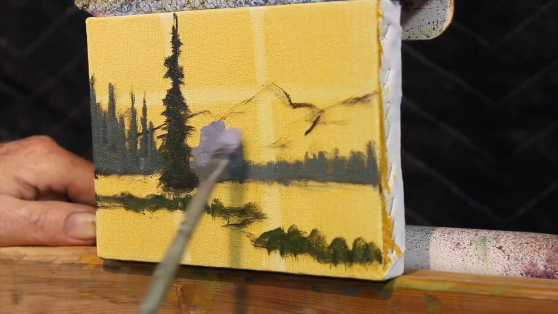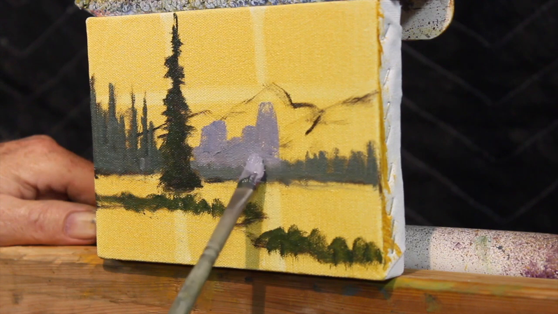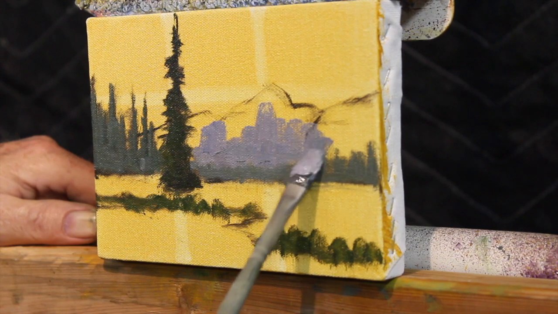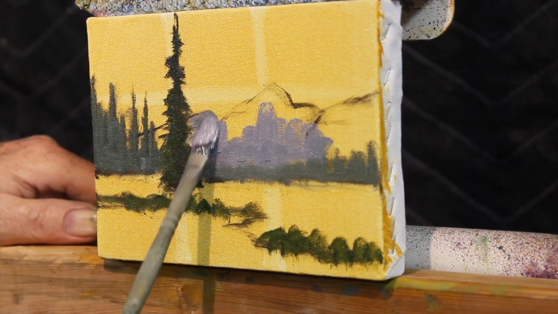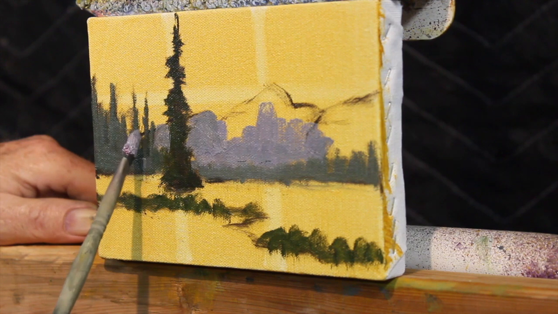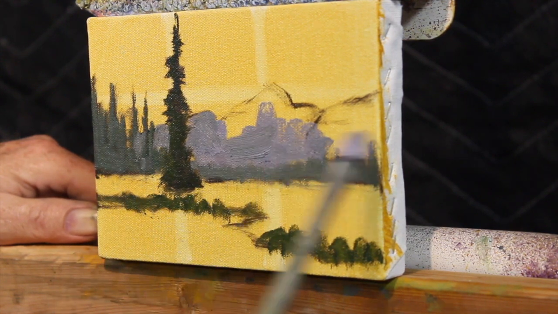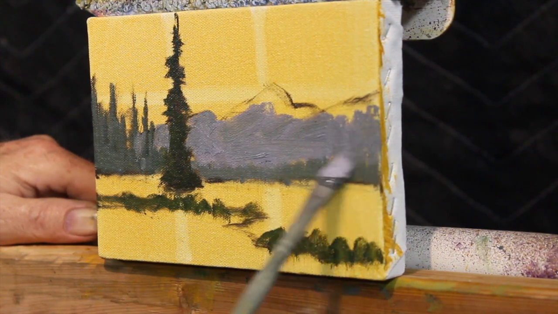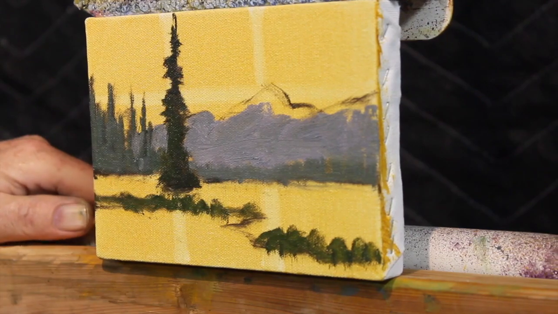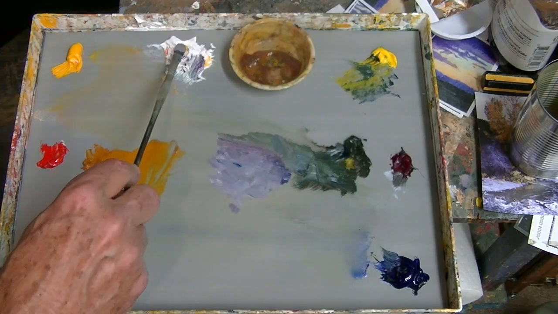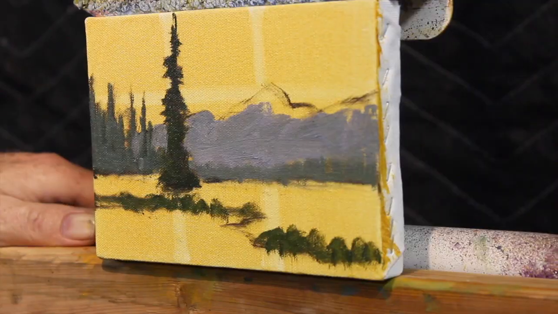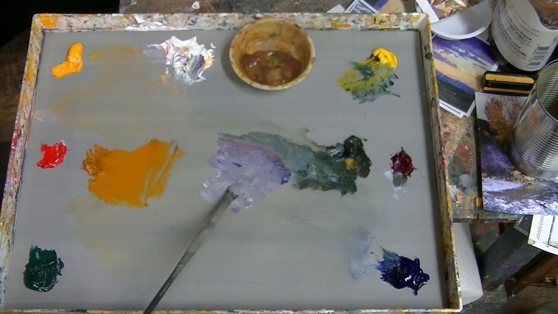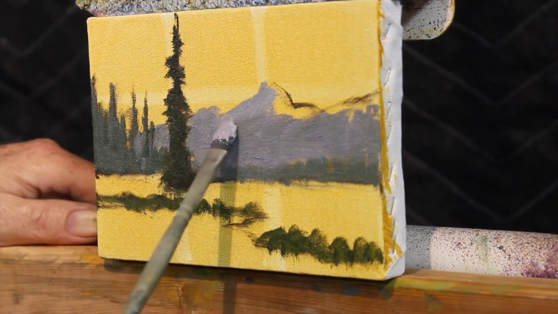Okay, so now, I hope you can see on the camera that what I'm putting on for this mountain is lighter than the row of trees. And actually, the top of that mountain is a little further from the viewer than the bottom of the mountain. So that mountain top is going to be just a little lighter and bluer than the bottom of the mountain.